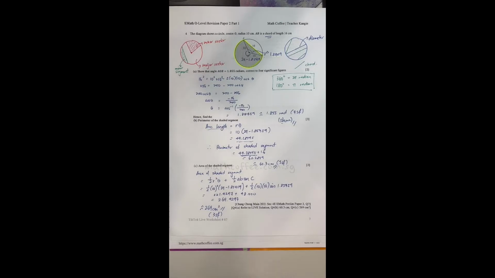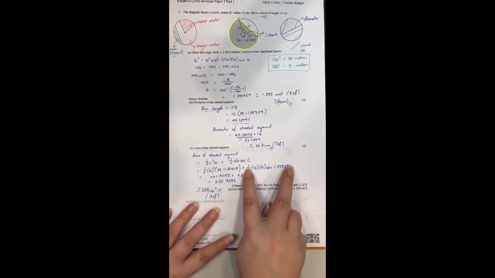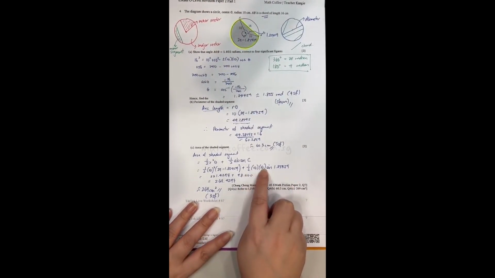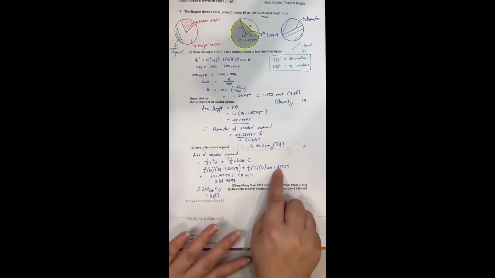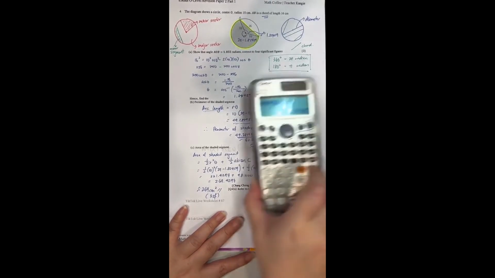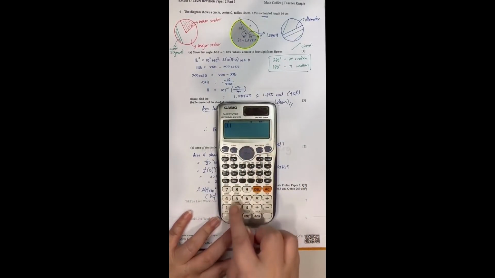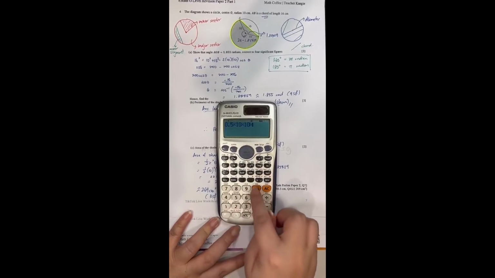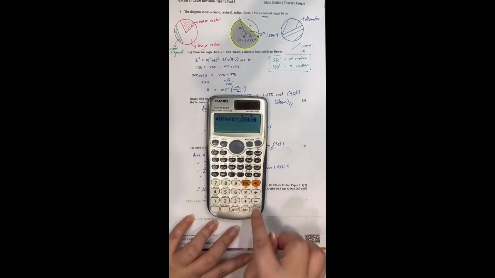When I put the last part in the calculator, this is half times 10 times 10 times sine 1.85459. You have to make sure that you are in radian mode.